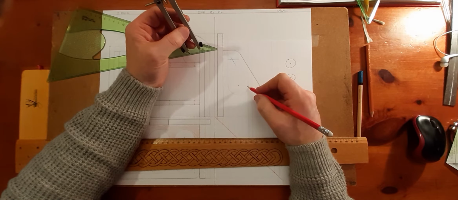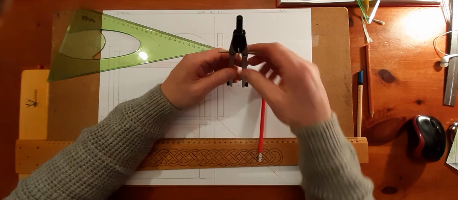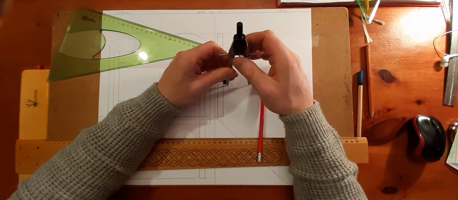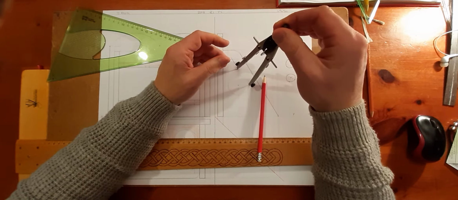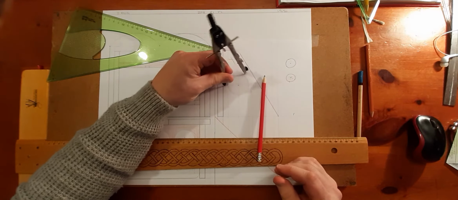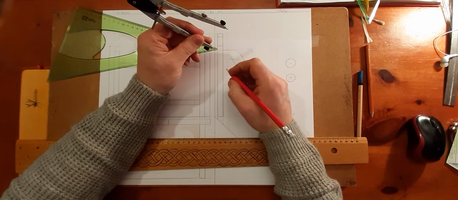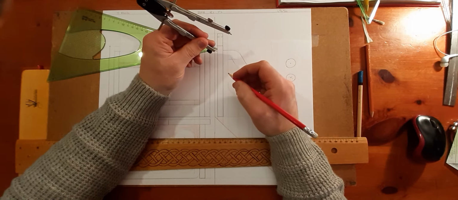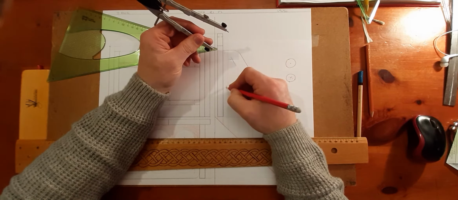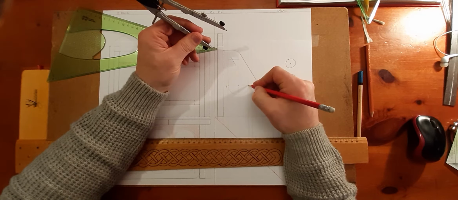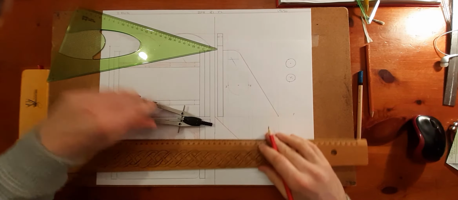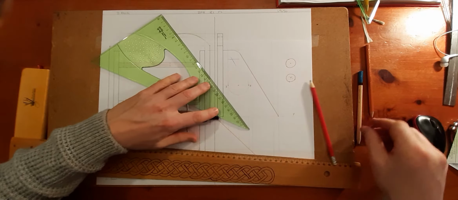Now, how do we find the rest then? It's telling us that if we set our compass to 40, the diameter, and we swing an arc up here, and we swing an arc from this side, so I'll just label them, swing from A and swing from B, that's the diameter.